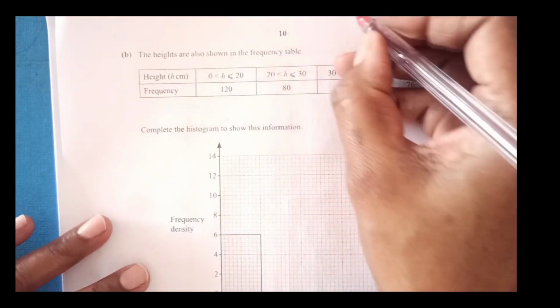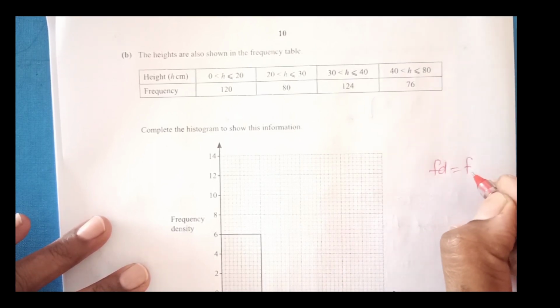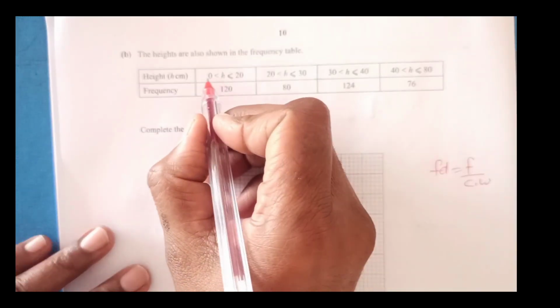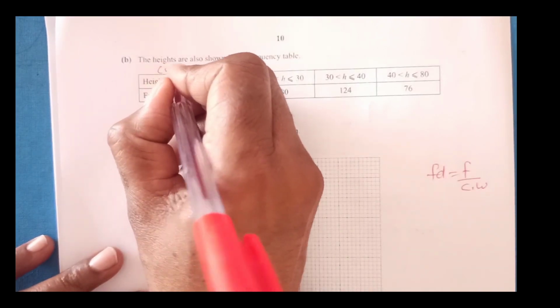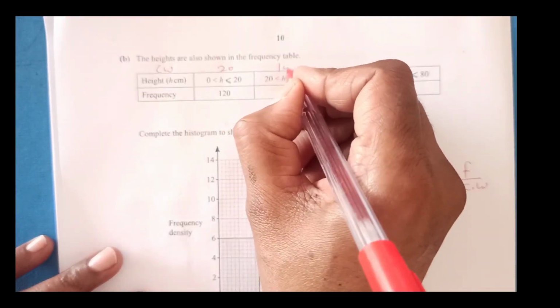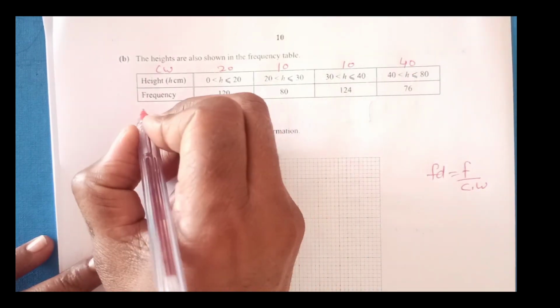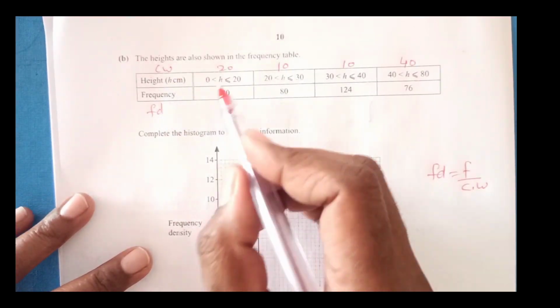Now part B, the heights are also shown in the frequency table. Complete the histogram to show this information. So for this one, we need frequency density. Now you know that frequency density is equal to frequency over class width. Class width here: 0 to 20 is 20, 20 to 30 is 10, 30 to 40 is 10, 40 to 80 is 40, right? And then frequency density is frequency over class width.